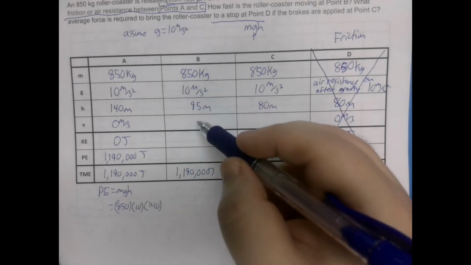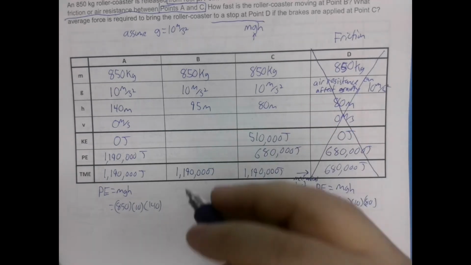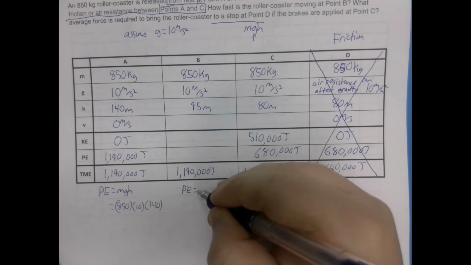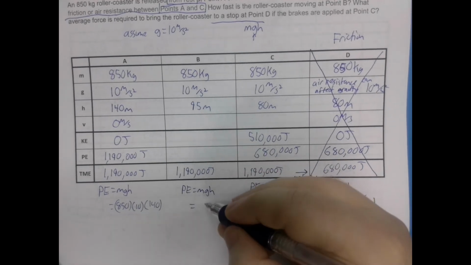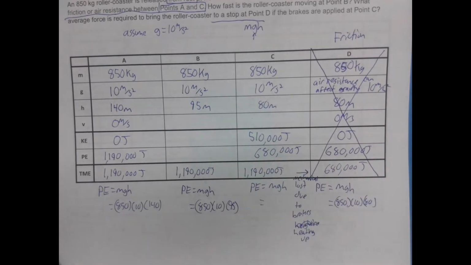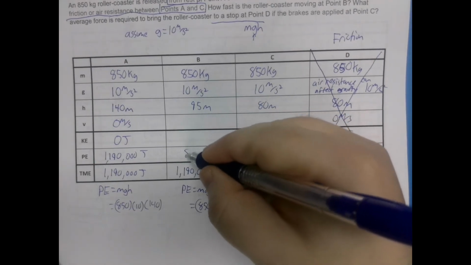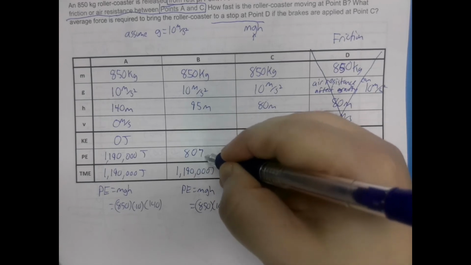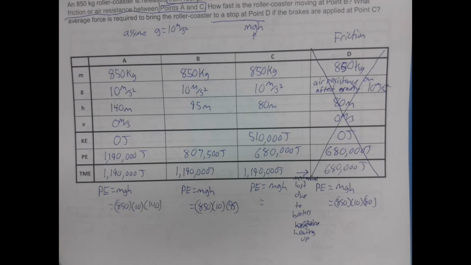So we don't have velocity, so we can't do kinetic, so let's do our potential. That's potential energy is mgh. So 850 times 10 times 95. So 807,500.